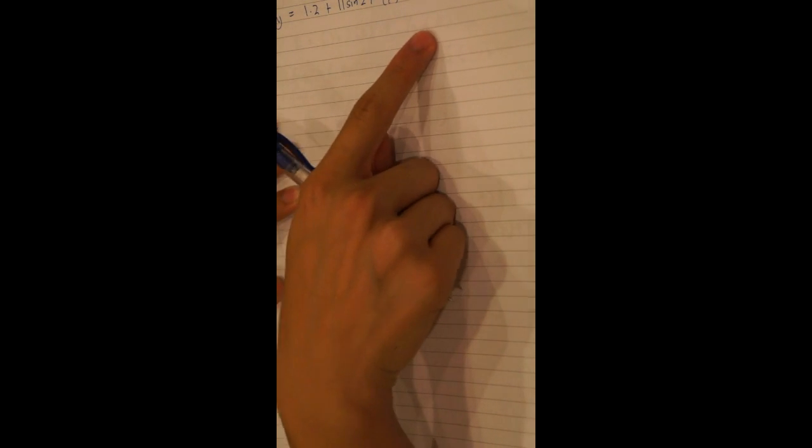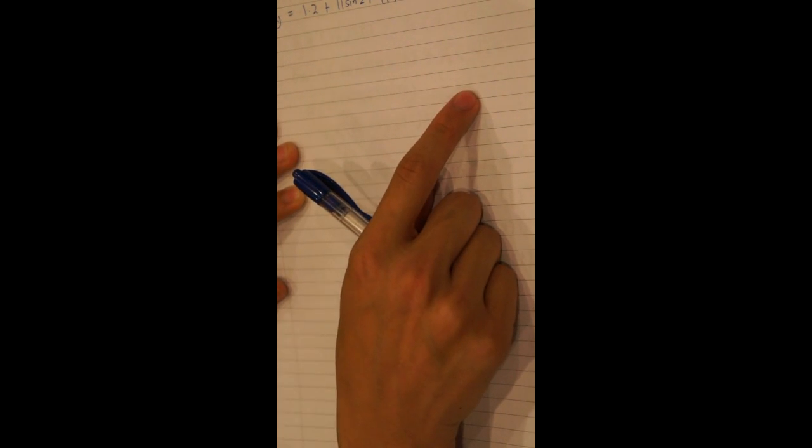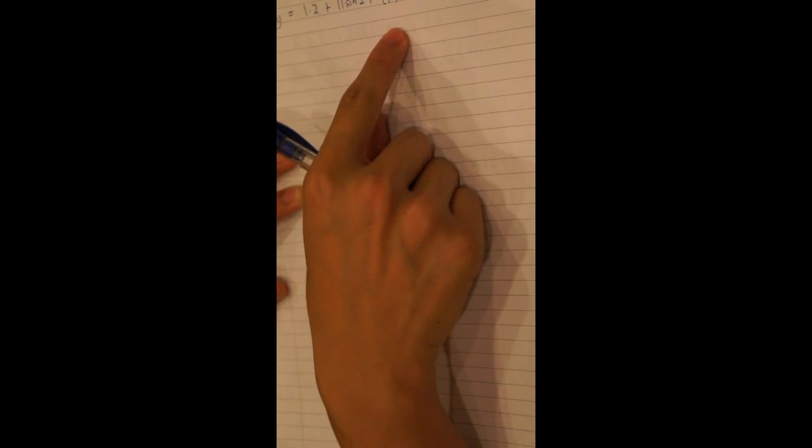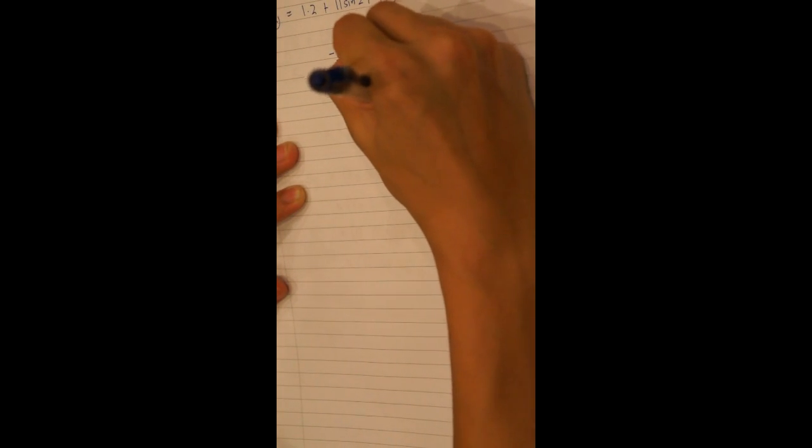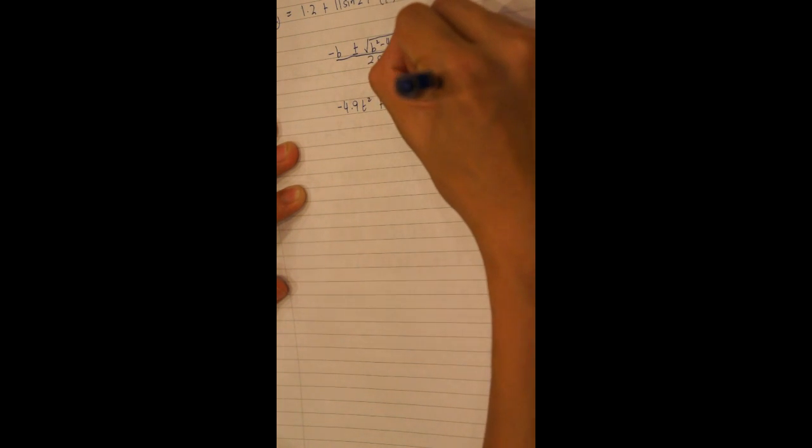Alright, so once we got this, since T is the same for both x and y, we'll just isolate T. We'll find T using the formula minus b plus or minus the square root of b squared minus 4ac over 2a. Now I prefer to shift this over, so minus 4.9 T squared plus 11 sine 27 degrees T plus 1.2.